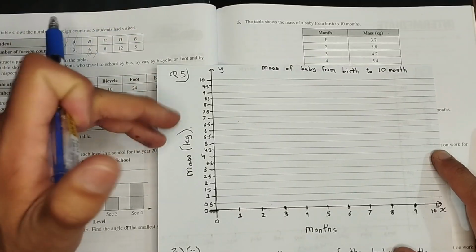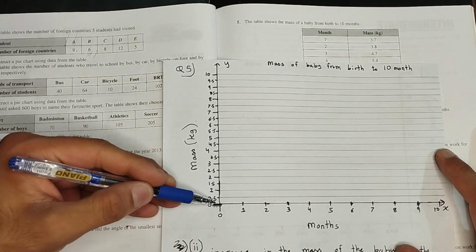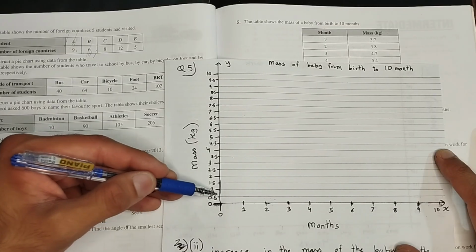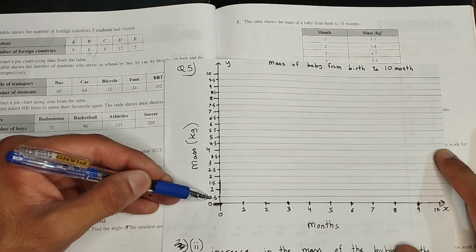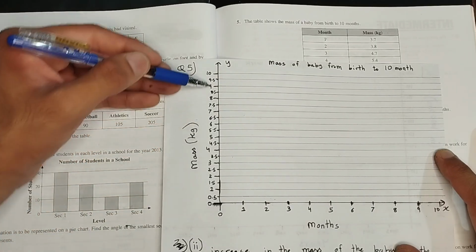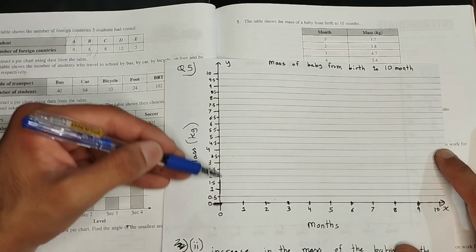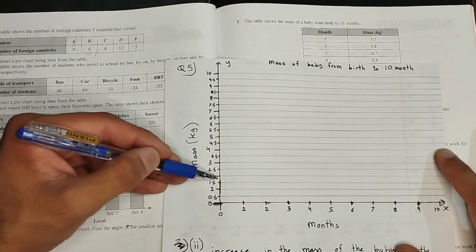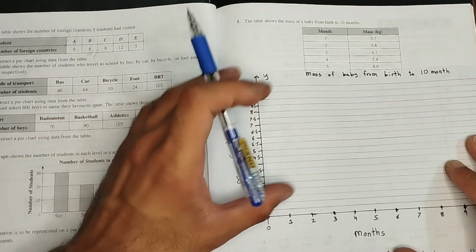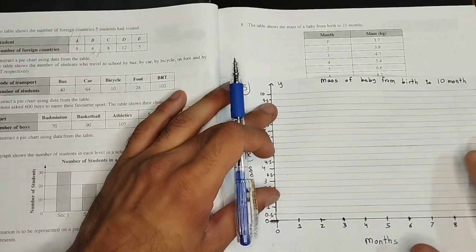One more thing that I want to point out is that the most important thing is making sure that the distance, the gap, remains the same, okay? So from 0 to 0.5 I have a 0.5 difference, then again a 0.5 difference, a 0.5 difference between each and every one of these numbers, and I made sure that the gap is also the same. Each segment is also the same, as you can see. This is going to make my graph more accurate and more proper.